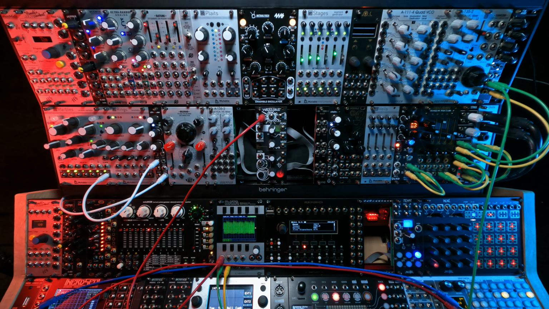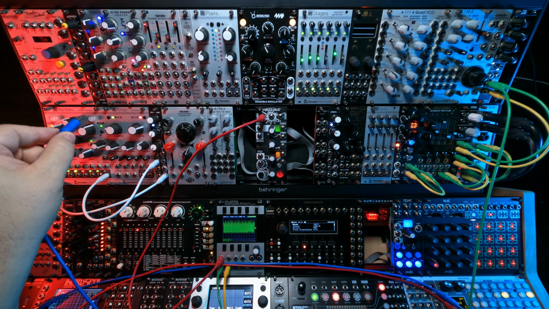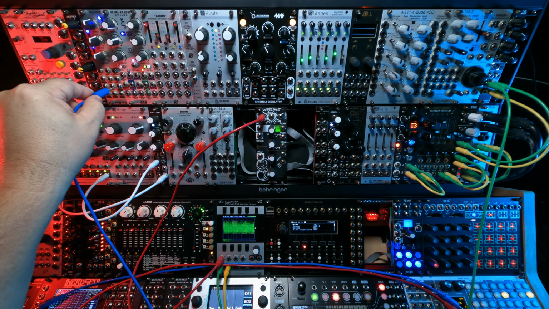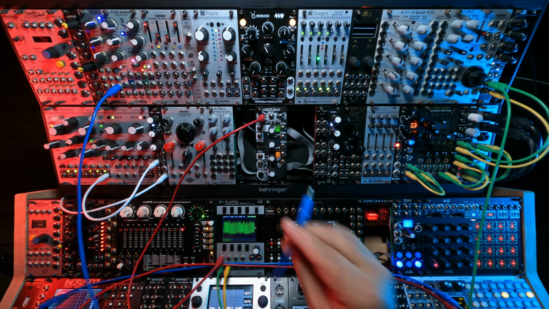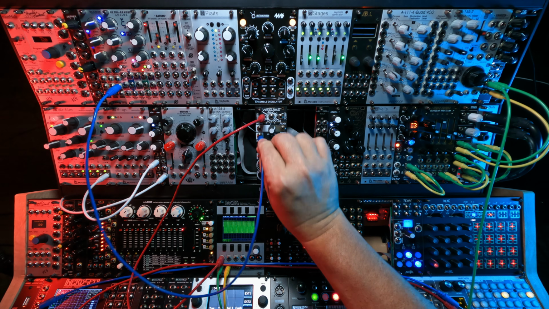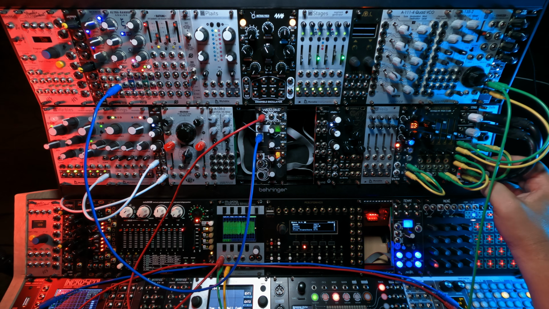So then if I take some external force and try to incorporate it into here, like let's say I take a sample and hold from Modbox, running relatively fast, throw it into influence. Anyway.